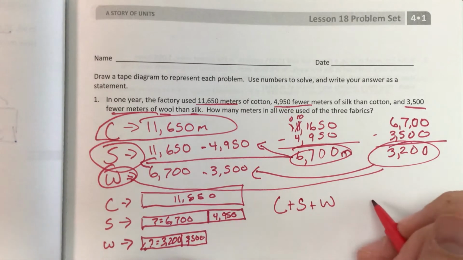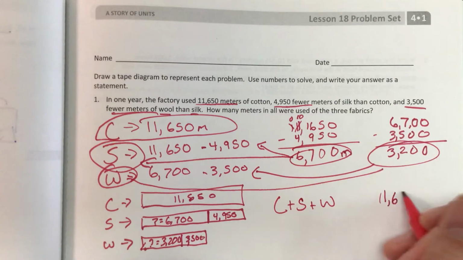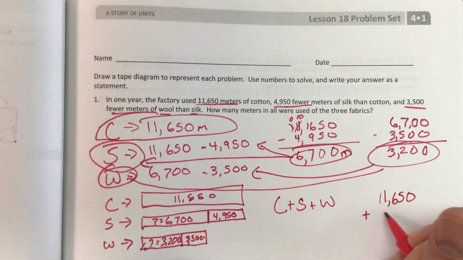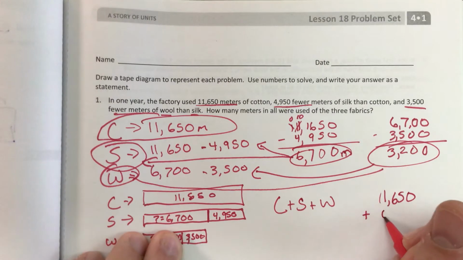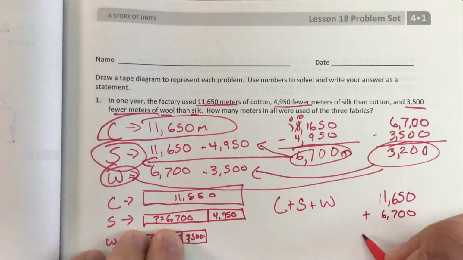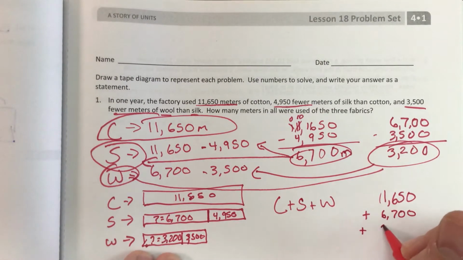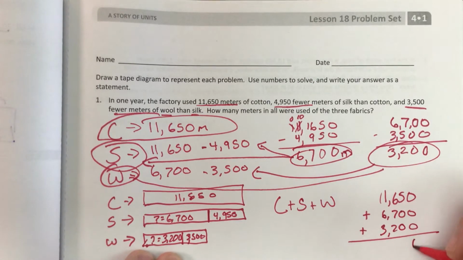In other words, I need to do 11,650 plus 6,700 plus 3,200. 0 and 0 is 0. 5 plus 0 plus 0 is 5. 6 plus 7 is 13, plus 2 is 15, carry the 1. 6 and 3 is 9, plus 1 is 10, plus 1 is 11, carry the 1. 1 plus 1 is 2.